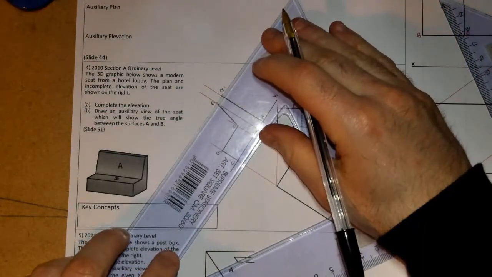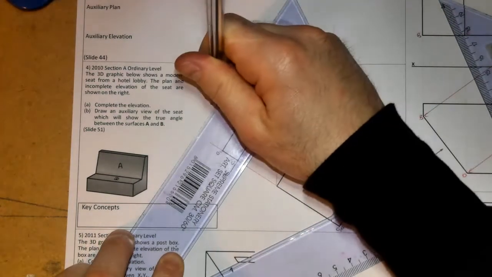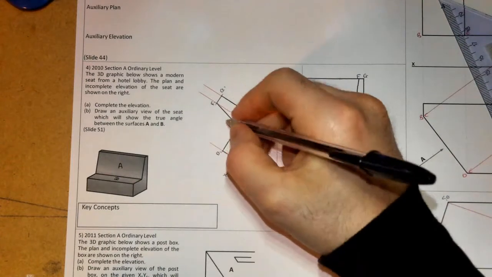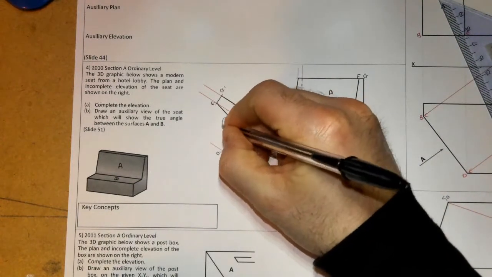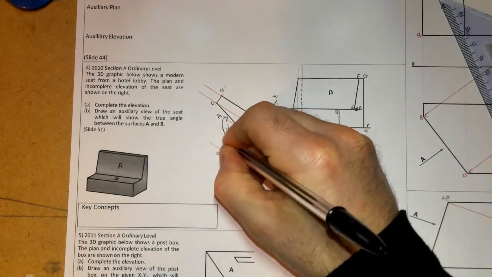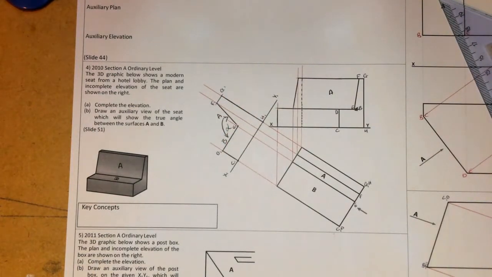Okay, and what I would always do is I would tell the examiner exactly what I found. So I found the true angle, okay, so there's the angle in there between surface A to B. Okay, so try and get that done there, guys, and we'll move on to the bottom question here at the bottom of the page.